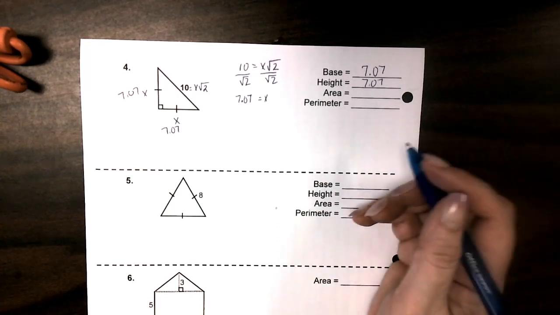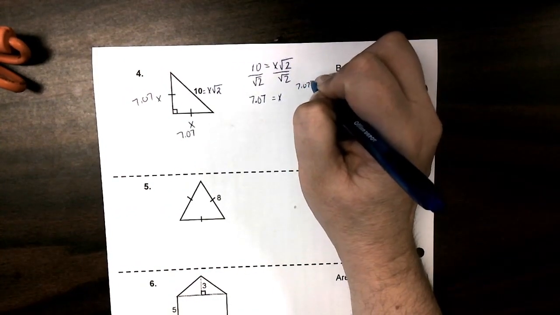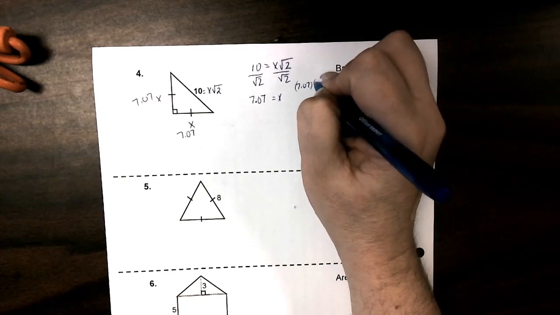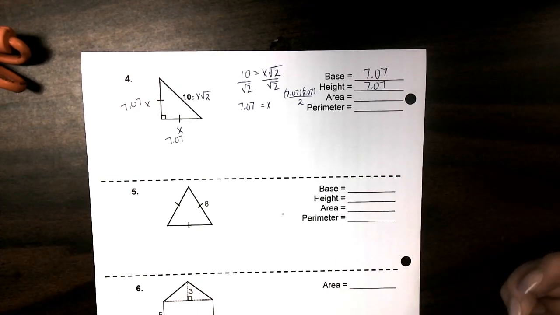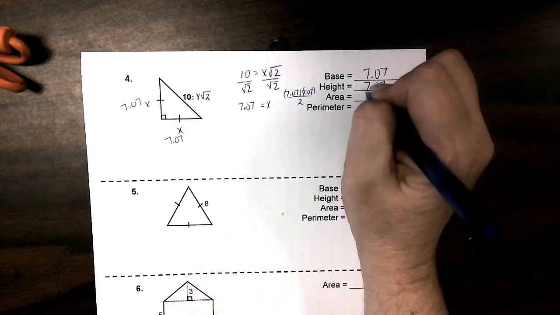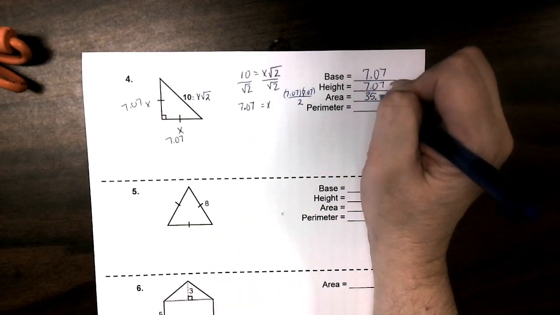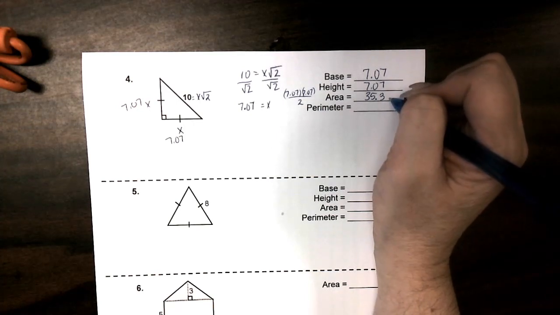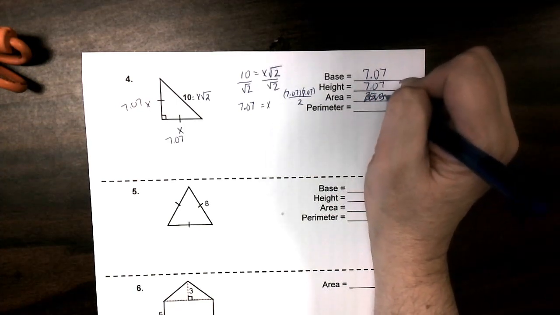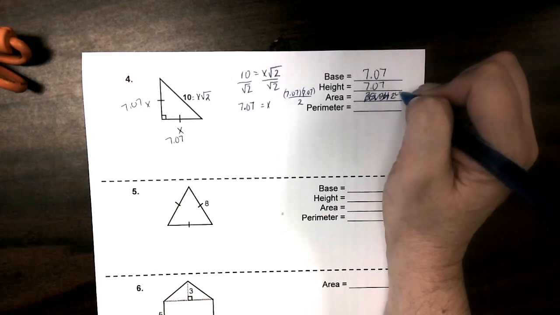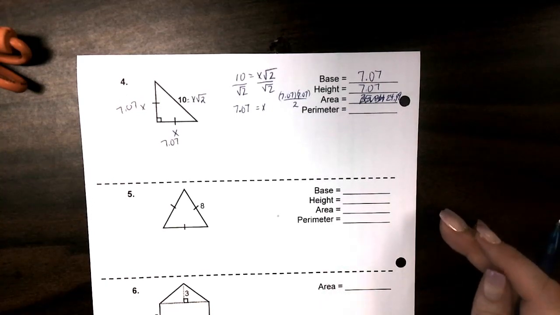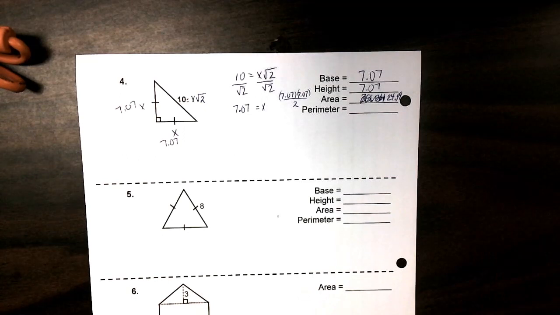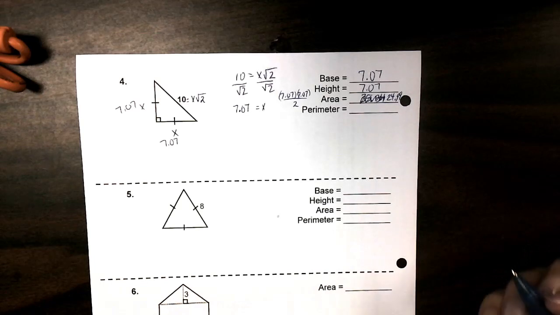And so then how do you find area? Multiply those together and divide by 2. So 7.07 times 7.07 divided by 2. 24.99. That sounds like what we got earlier today, yes. I just round up to 25. Yes. And if we had simplified 10 square roots of 2 in radical form, we would have gotten 25, but we're using decimals because we have a calculator.